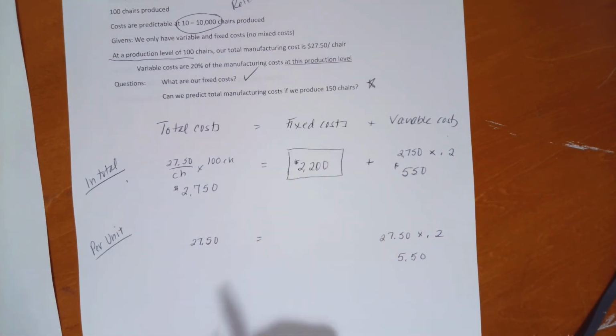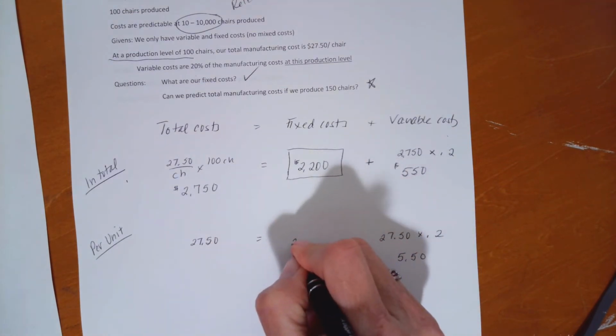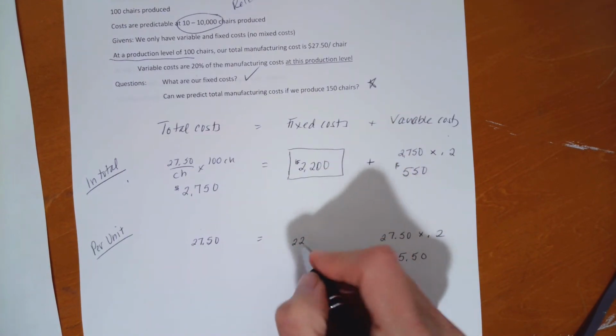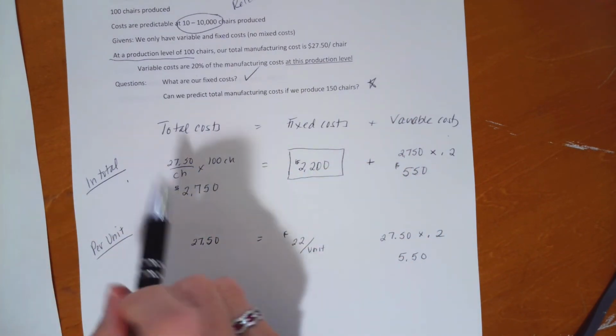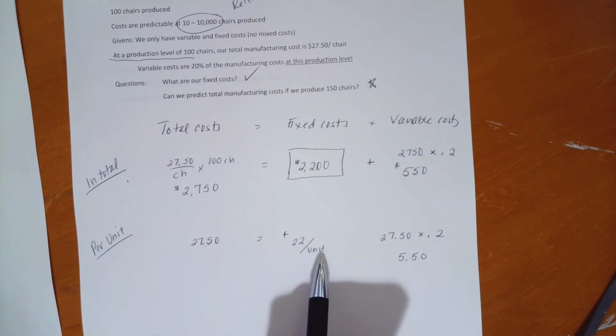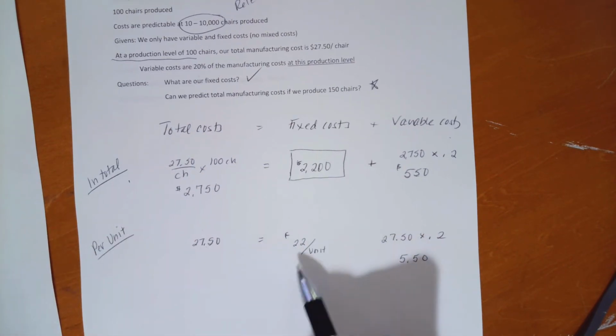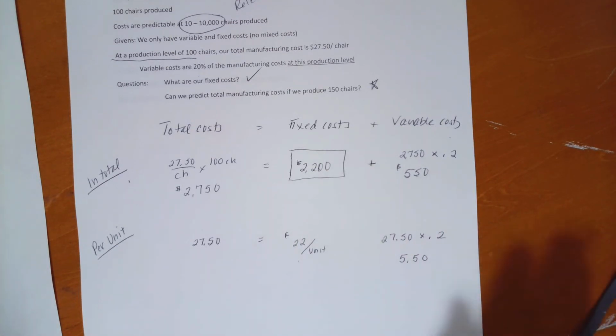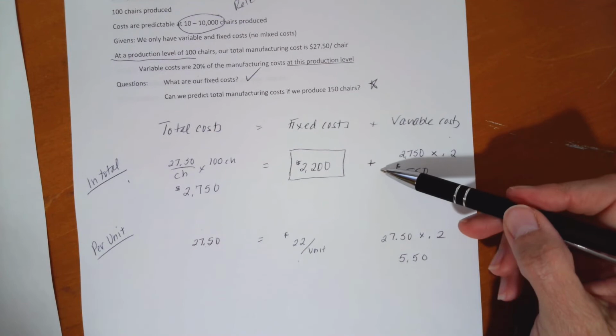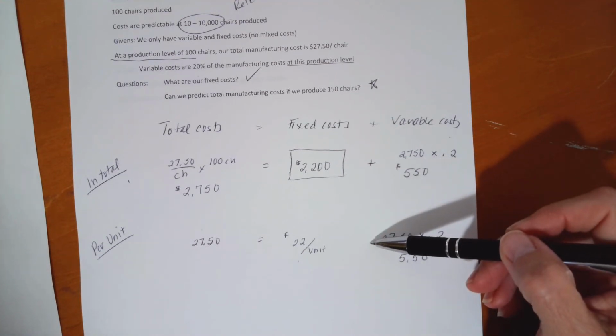Right? And then if you subtract the two, $27.50 minus $550 gives you $22, right, per unit. Okay. So if we were to multiply this by 100, right, then we get the 2,200. So this is per unit, this is in total. Hopefully that makes sense. So some people prefer to work it this way, some people prefer to work it this way.